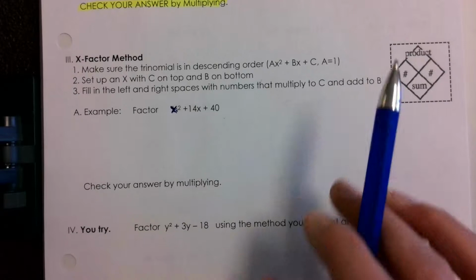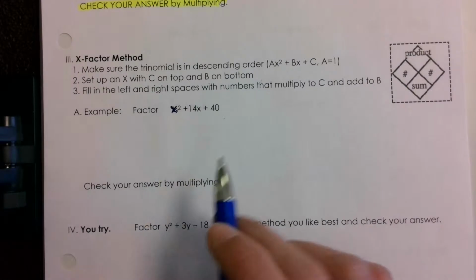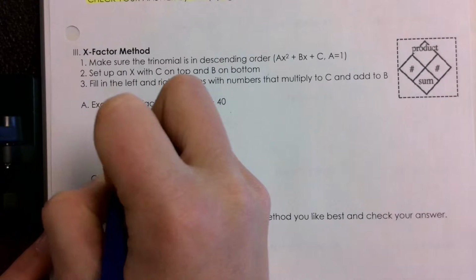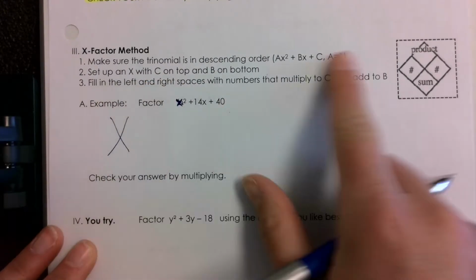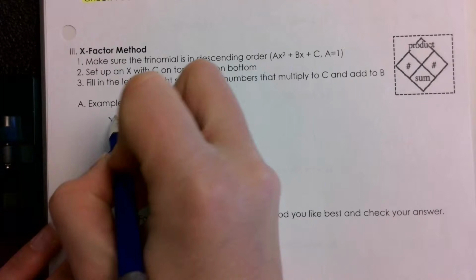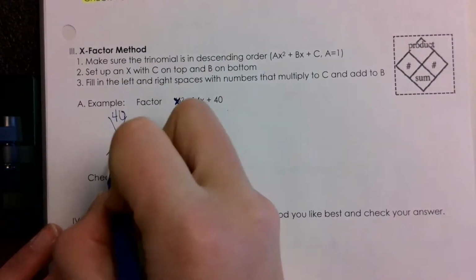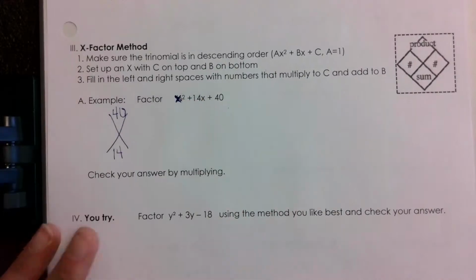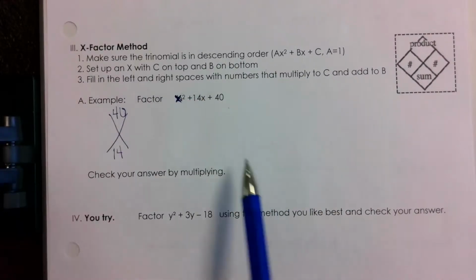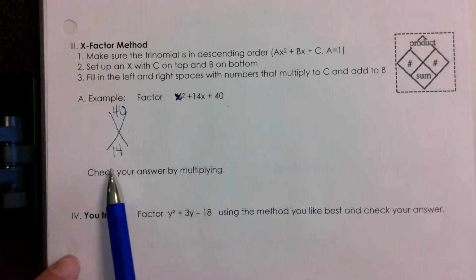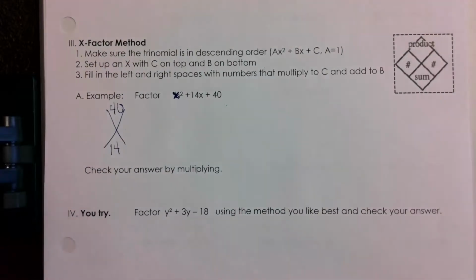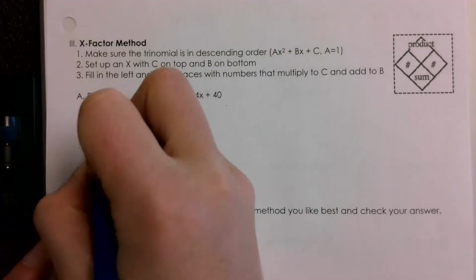So then you're going to set up an X. So draw an X. You're going to put your C on top. So your C was that number at the end all by itself, 40. And then you're going to put the B, which is your middle term, on the bottom. And you're still just looking for numbers that are going to multiply to 40 and then add to be 14. So this is just a different way to set it up. So you can look on your factor chart. What are numbers that multiply to 40 but add to be 14? 4 times 10, right? So we can have 10 and 4.